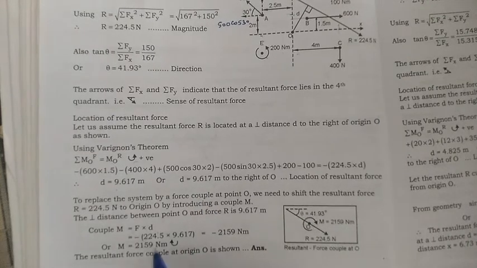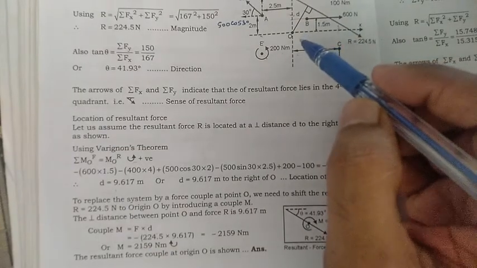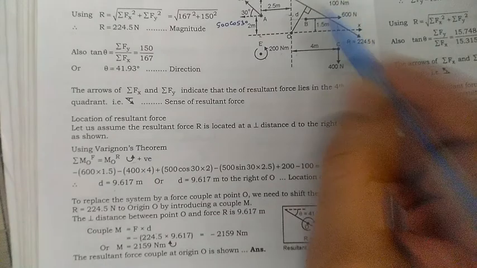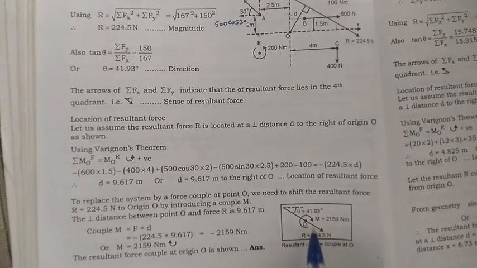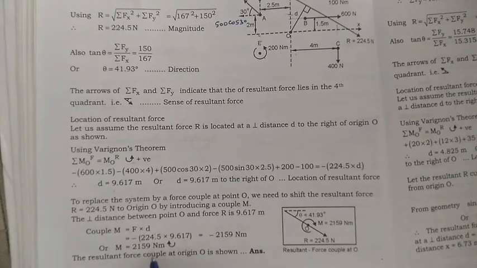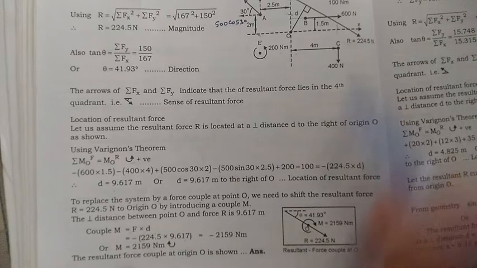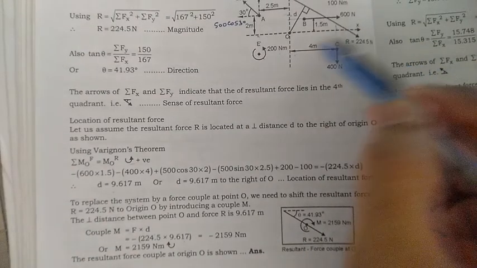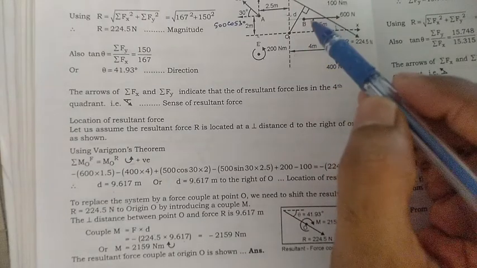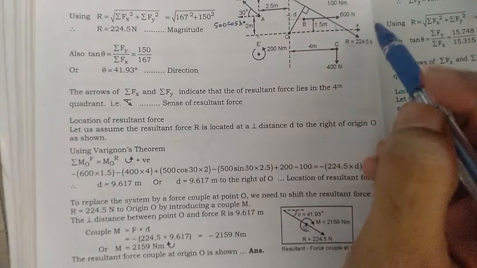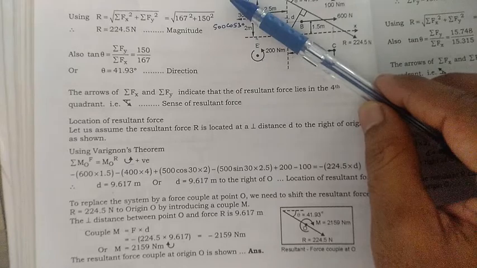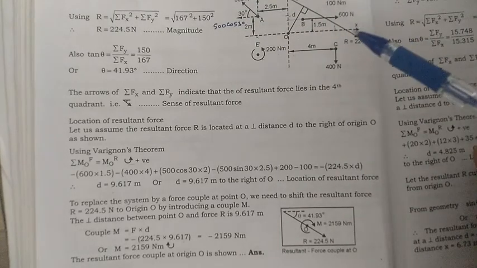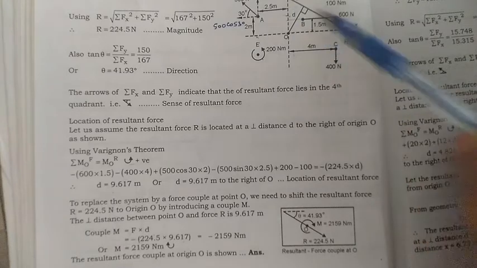The tendency of this force to turn about the particular point is in the clockwise direction. That's why force multiplied by perpendicular distance gives the moment of couple at that point. In this way you can get the value for the moment of couple. You just shift the position of this force and see its magnitude. If the position of the force is given passing through this point, you just need to get the value of moment by multiplying this force by this distance.